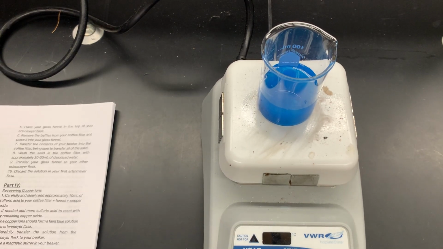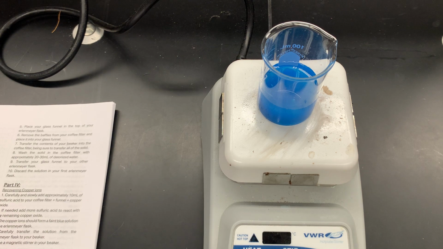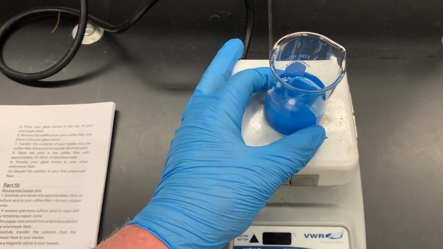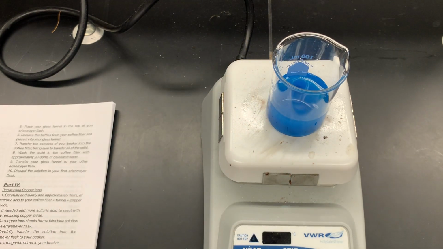So I've got everything that I was looking for. I have a basic solution, I have a solid that has precipitated, I've got my stir bar continuing to spin, and I have this solid, this insoluble product of copper hydroxide. Now what I want to do after this is generate another copper containing compound.